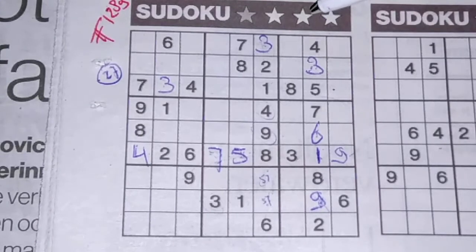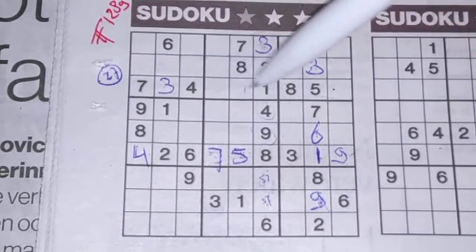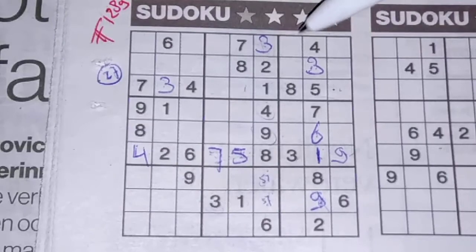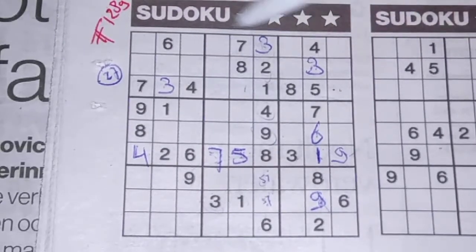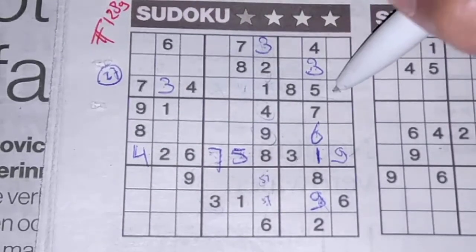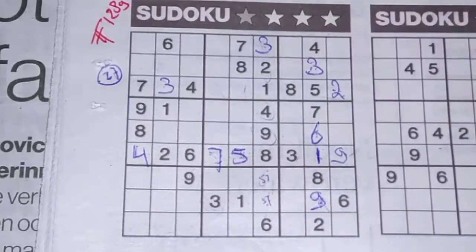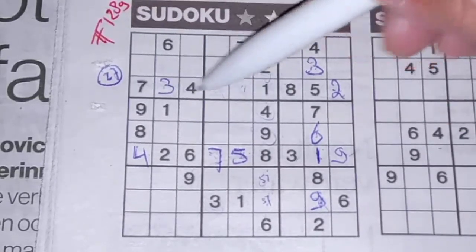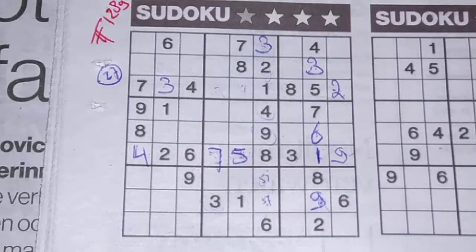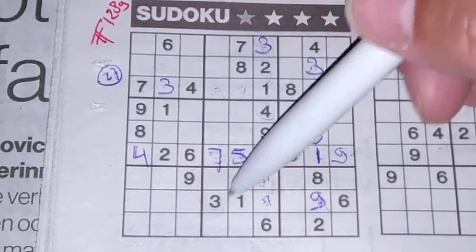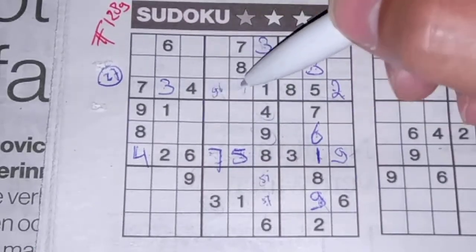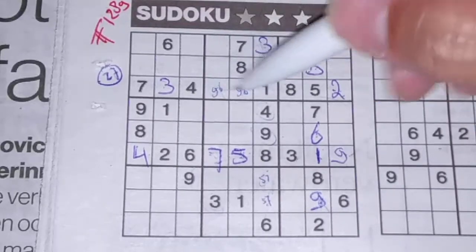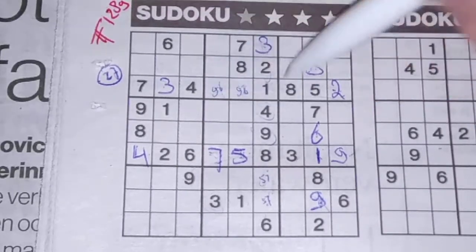Then, let me see. 3 missing numbers in this row, the third row. One of the missing numbers is 2. We see here 2 in this big square, so no 2 in these 2 boxes. 1 box left for the 2 should be there. The other 2 numbers in this row are for the numbers 9 and 6. I cannot fill this yet, but let me mark them for you. It's easier to follow. It's a pair. This is also a pair in this big square.